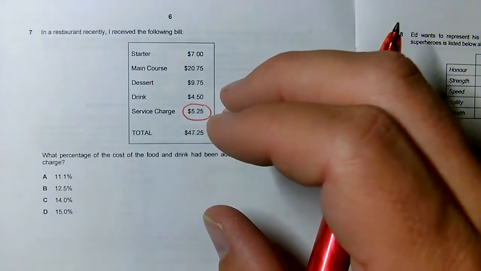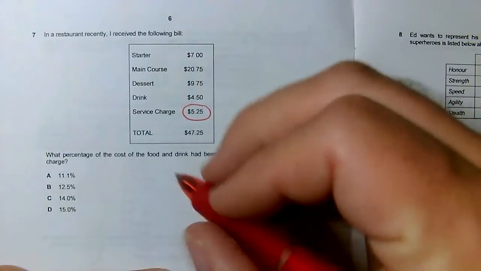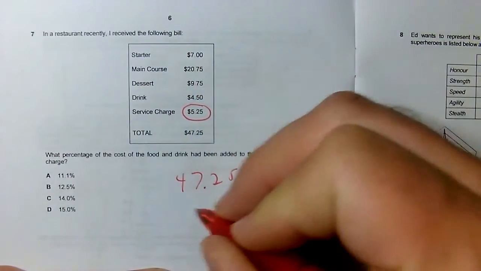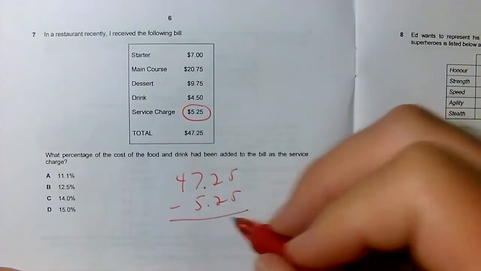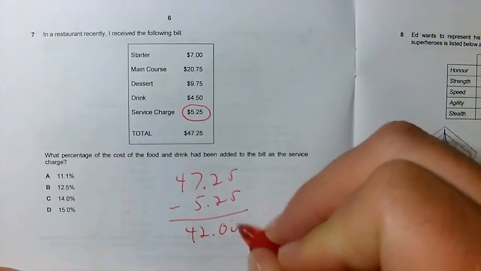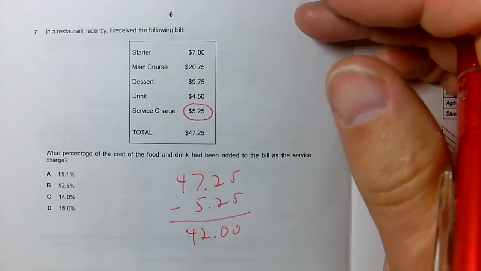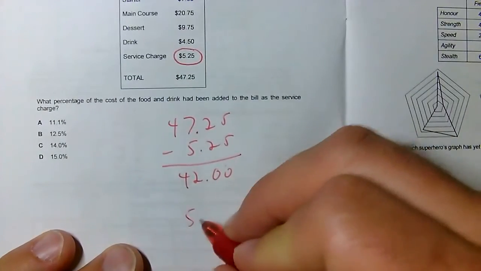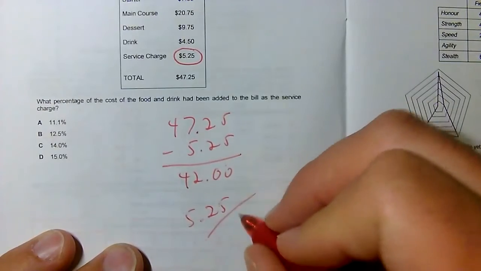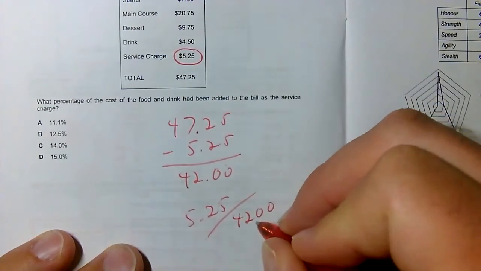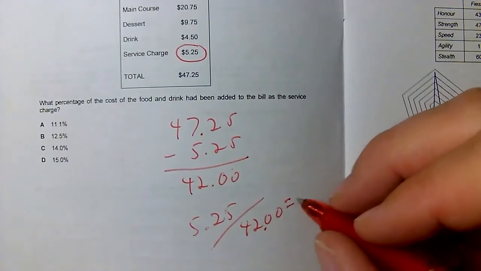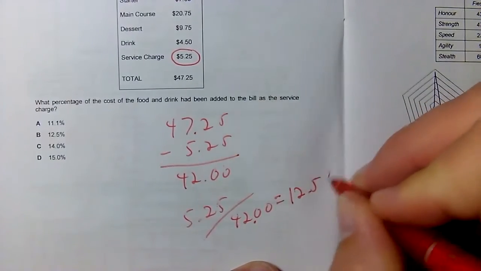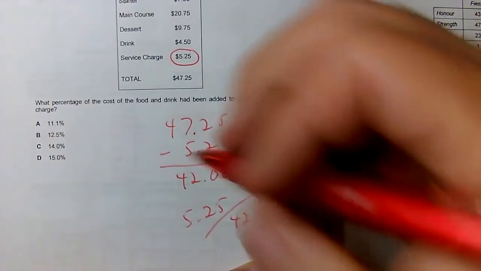All right. What I would do on this one is take the total and subtract off the service charge so that you have the price of the food and the drink together. Then take the price of the service charge, divide it by the total for the food and drink, and that will give you the percentage of the service charge, which is 12.5%, which is option B.